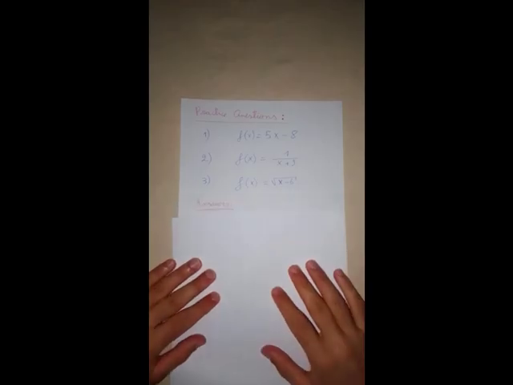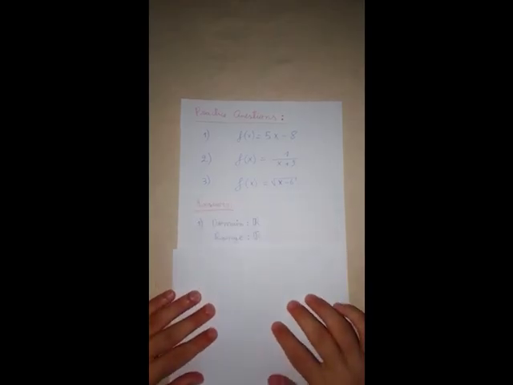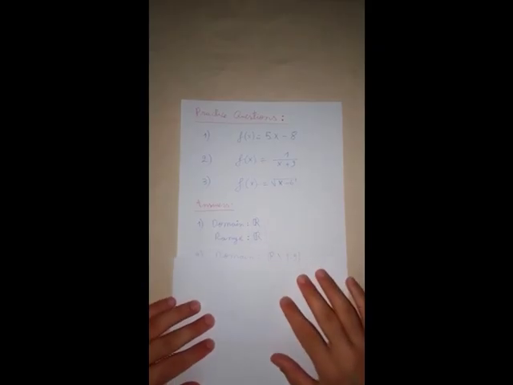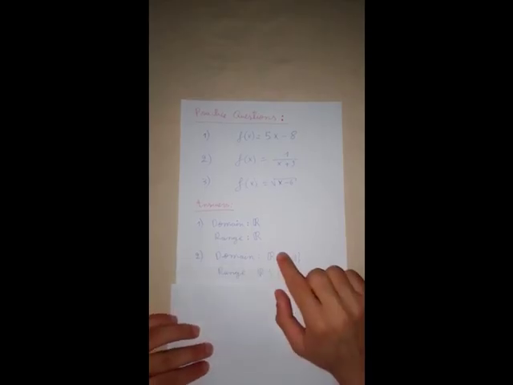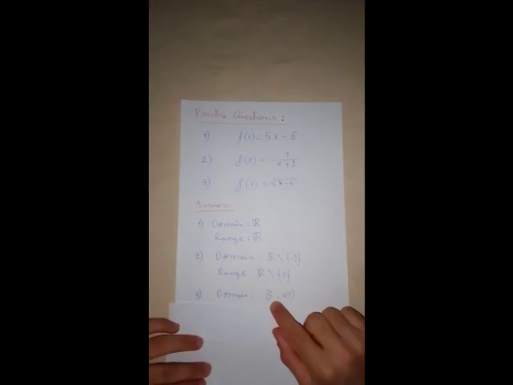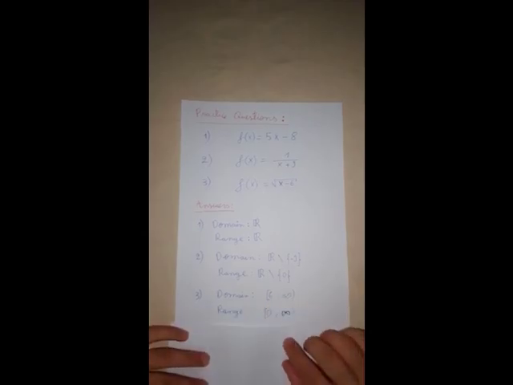Now, the answers. For question 1, the domain is all real numbers and the range is all real numbers. For question 2, the domain is all real numbers except minus 9 and the range is all real numbers except 0. For question 3, the domain is [6, infinity) and the range is [0, infinity).